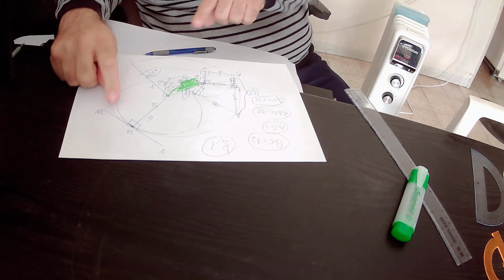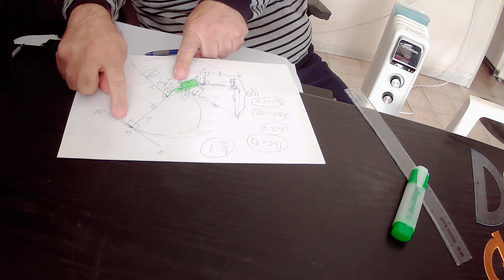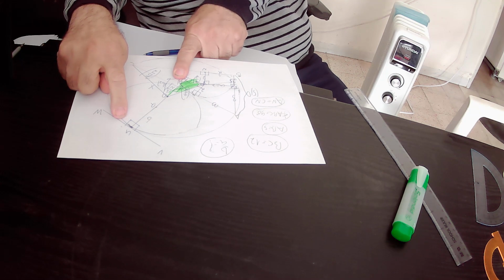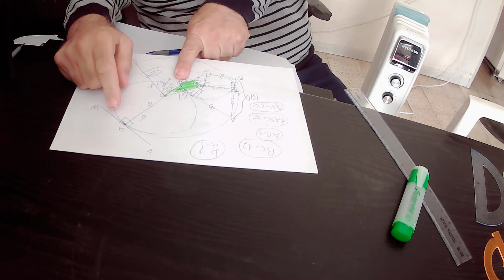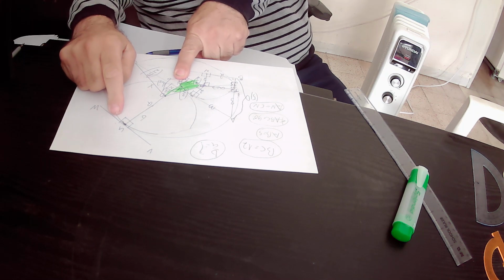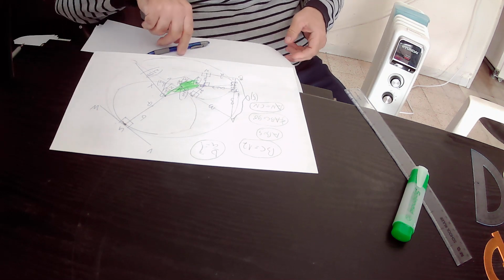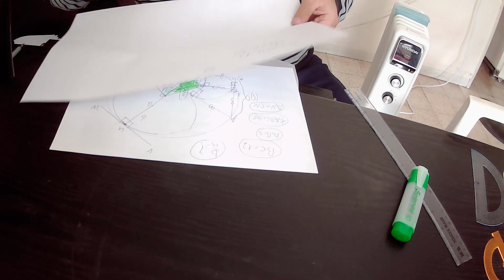What is the length of line segment UN? From the drawing, it is very easy to see that UN equals UO plus ON. Again, UN equals UO, that is x, this is the radius of the biggest circle, plus ON, that is h. So in total, UN equals x plus h.